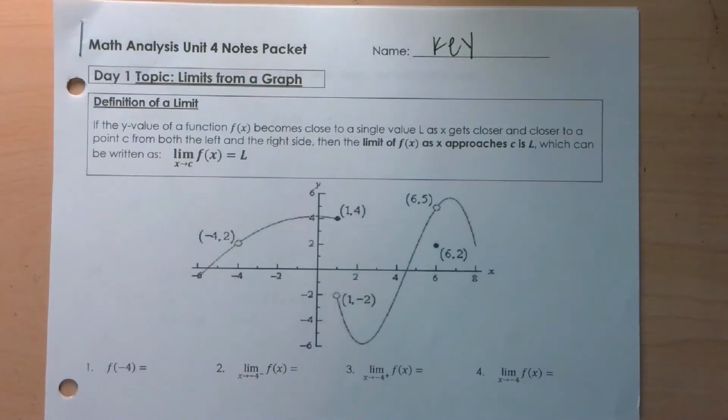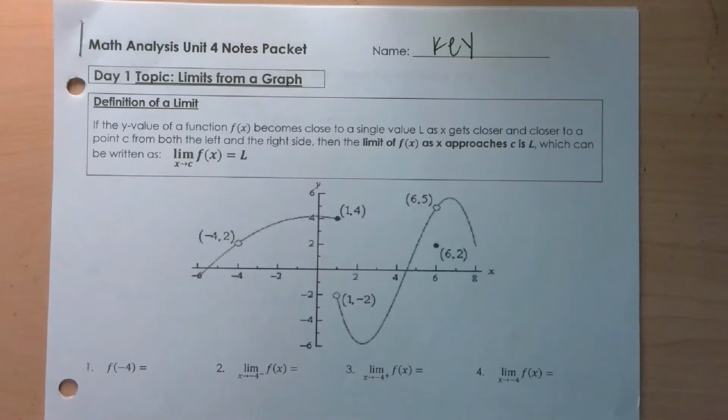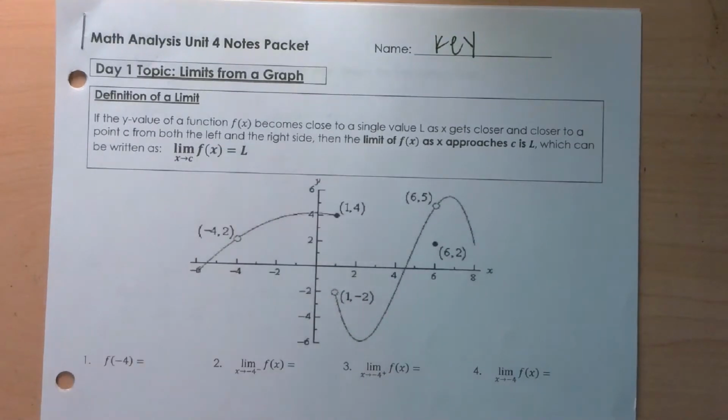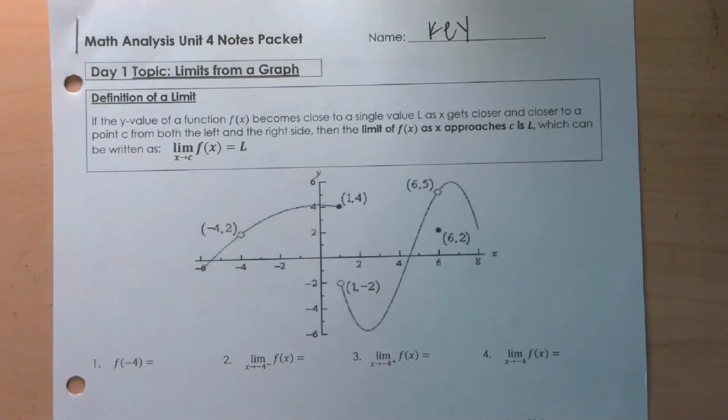So the official definition of a limit states that if the y value of a function f of x becomes close to a single value L as x gets closer and closer to a point C from both the left and the right side, then the limit of f of x as x approaches C is L. And that's how we write it. I know that was probably a big jumbled mess and it's not going to make any sense. It's just me reading it to you.